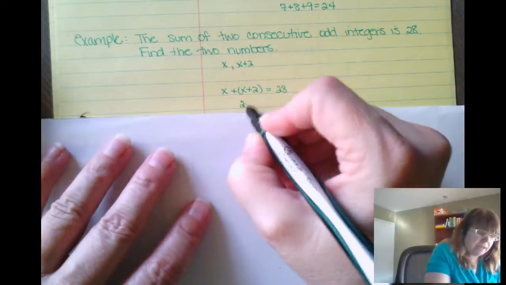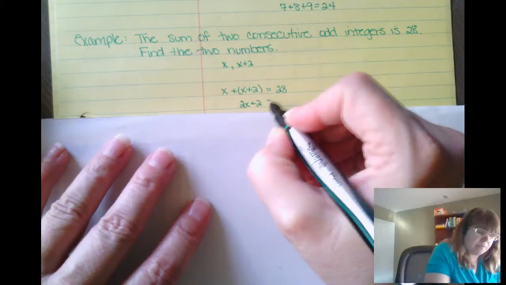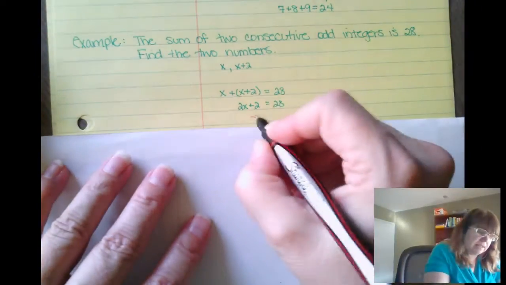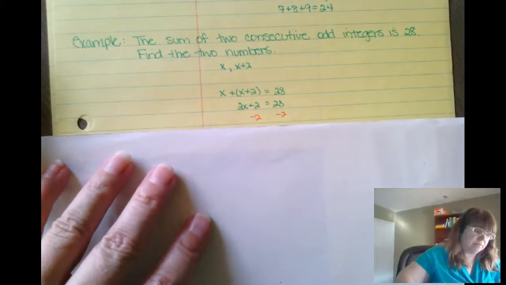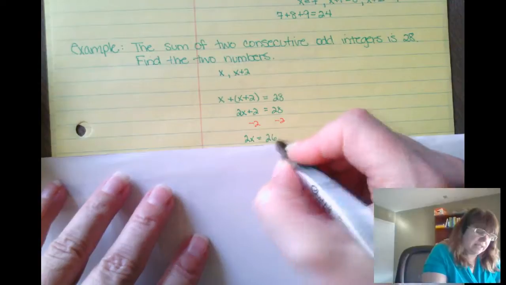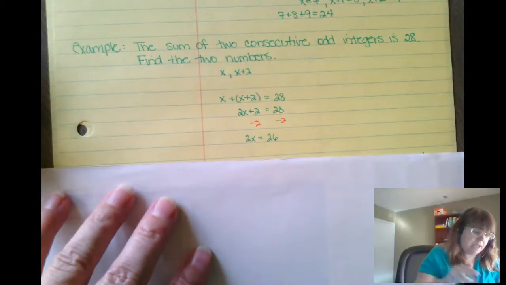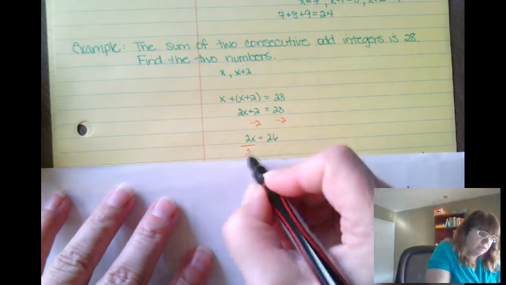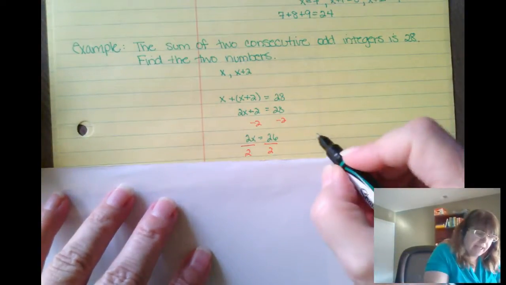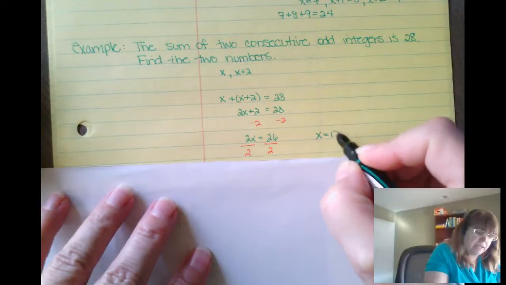I'm going to combine like terms. I'm going to subtract 2 from both sides. 2x equals 26. I'm going to divide by 2. Therefore, my x equals 13.